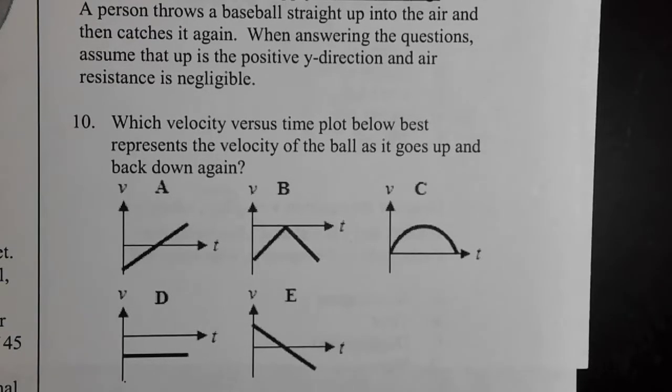Go ahead and make your choice. Hopefully this is relatively straightforward. It starts going up, and the question is, what's the plot of the y component of velocity versus time? If you haven't already made a choice, go ahead and make your choice. Okay, let's see what people said. A lot of people say E, a few people say C.